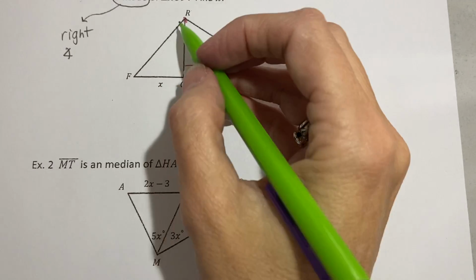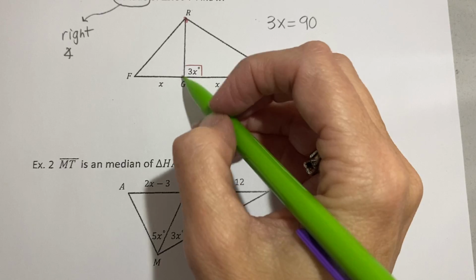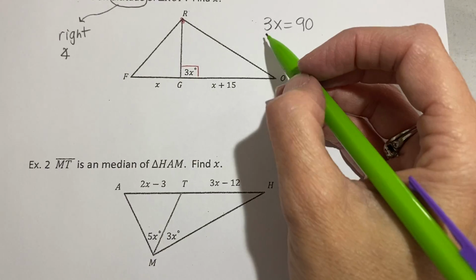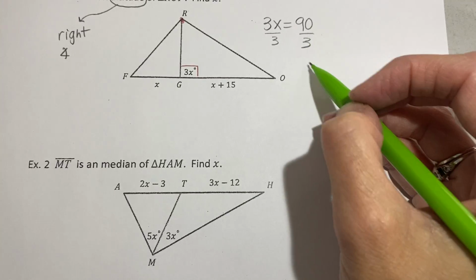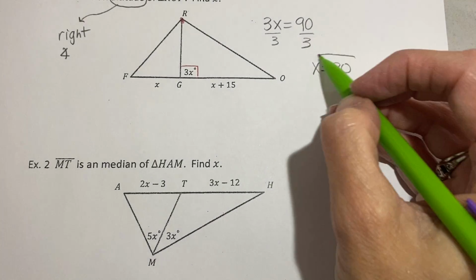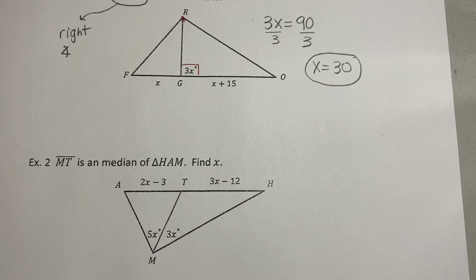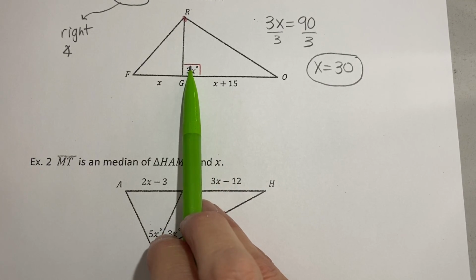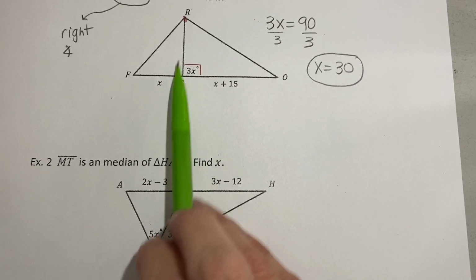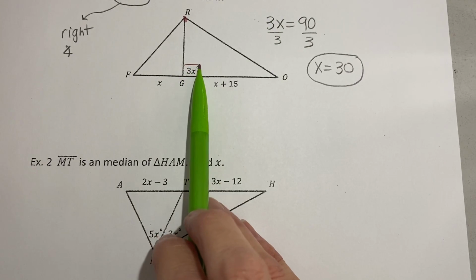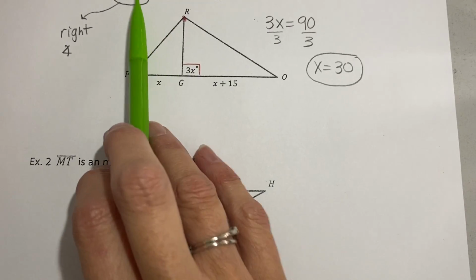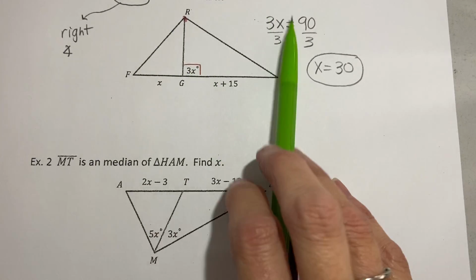And if you really know what an altitude is, you know that all it gives you is this right angle. So that's your equation, and then you solve it. So divide by 3. X is 30. So altitude gives you a right angle. So that's what I meant by the word gives you the mark, and the marking gives you the equation, because you're marking a right angle, 90, and it's 3x. So the word gives you the markings, and the markings turn into an equation.